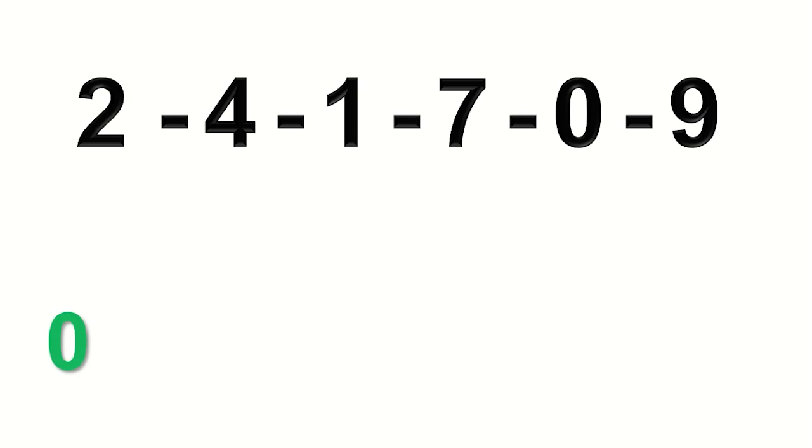So we write number 0 on the left side of our page. Then we write a dash sign and continue to the next level. And for the simplest method, we can draw a line over number 0 and continue to the next level.